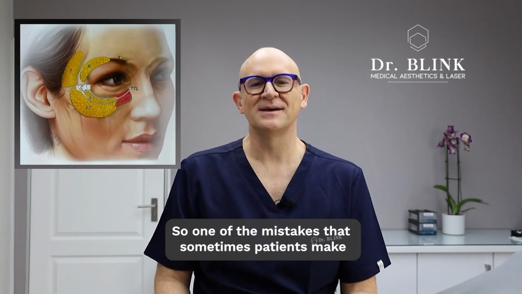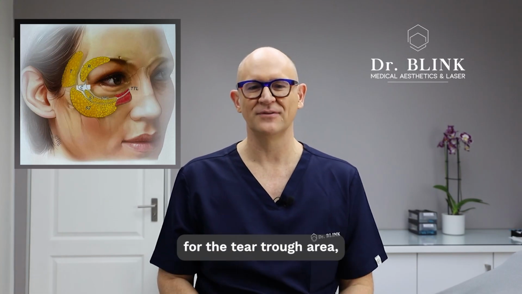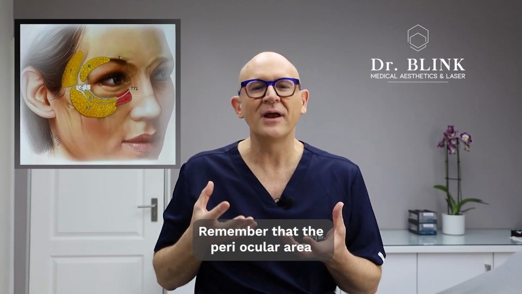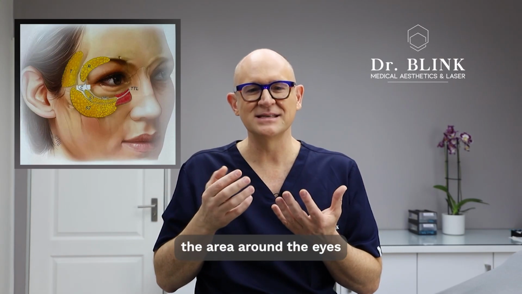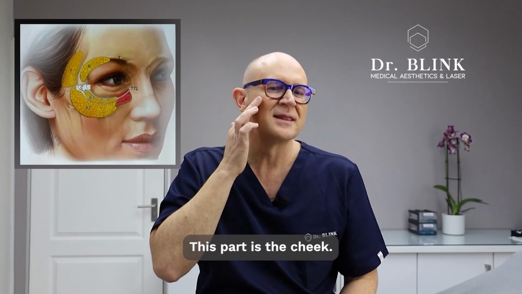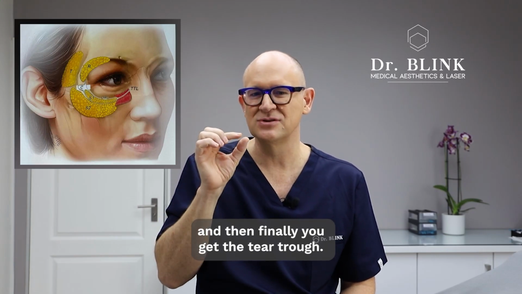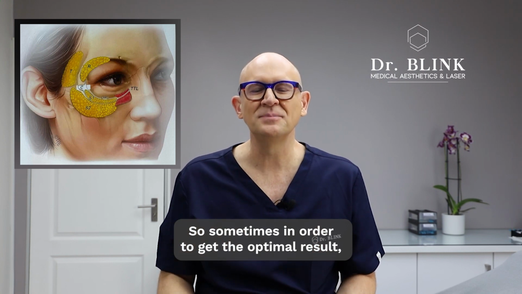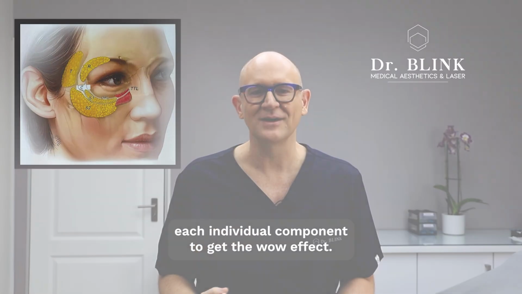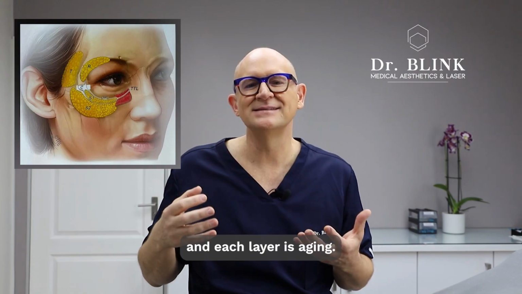So one of the mistakes that patients sometimes make when they come and see me is they say they just want 1 mm filler for the tear trough area, that little bit of hollowing underneath the eyes. Remember that the periocular area, the area around the eyes, is made up of different components. So the outer part is the temple, this part is the cheek, and then you get the mid-face, and then finally you get the tear trough. So sometimes in order to get the optimal result, you need to address each individual component to get the wow effect. So remember, in this area, there are different layers, and each layer is aging.